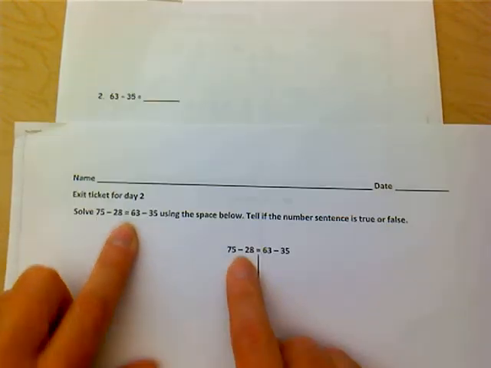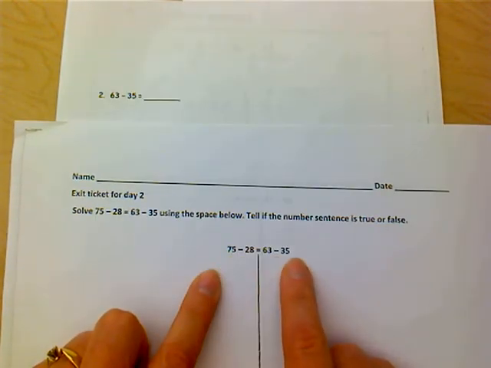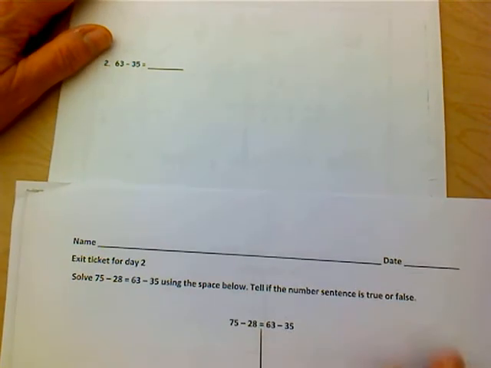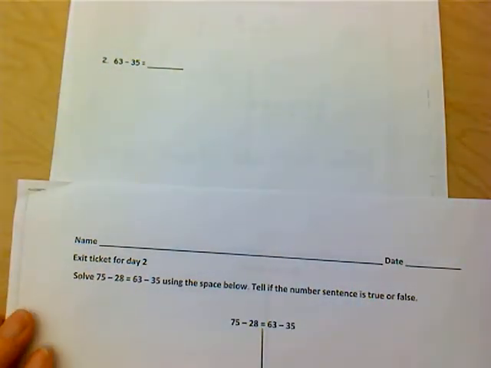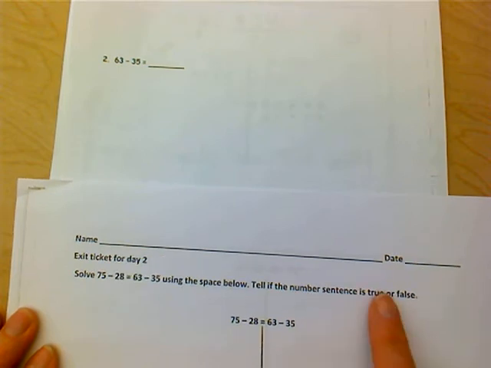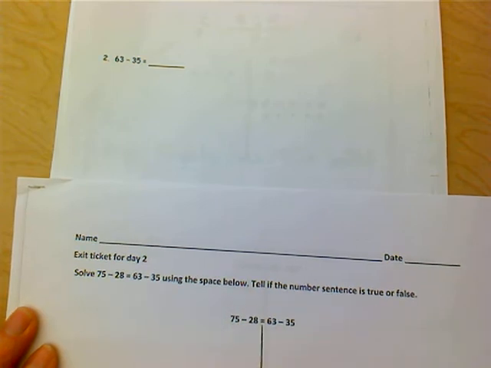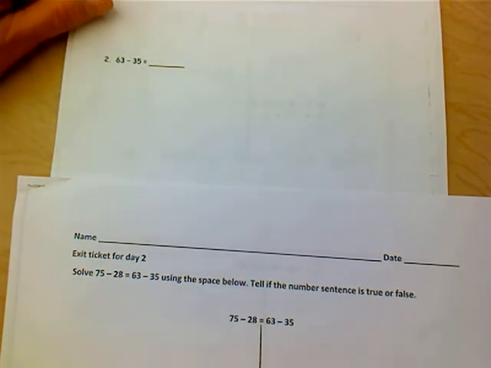So I've set it up as a horizontal equation for my face-to-face students, and if you want to do that at home as well, you can do that. And again, you're going to need to tell whether this is a true or false statement. So that's what your exit ticket will look like for today.